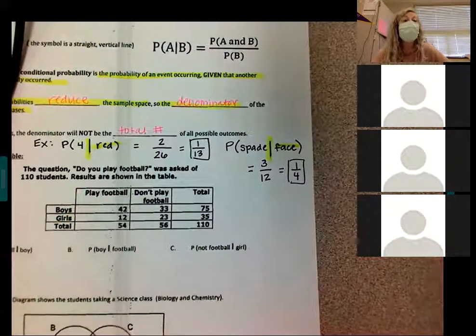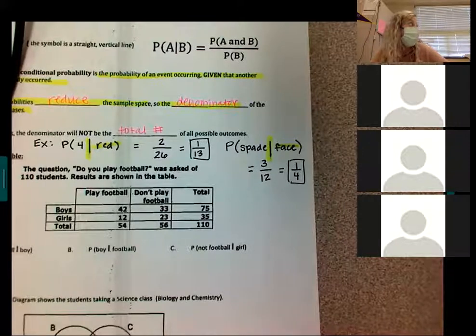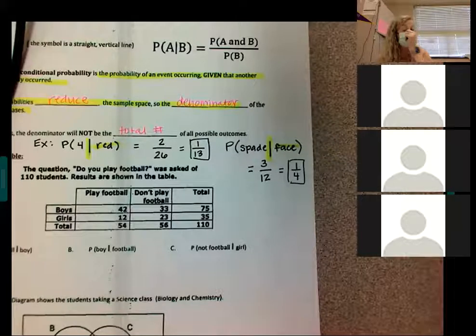What questions do we have about basic conditional probability? That's really all it is. I'm going to pause. Feel free to ask me. Both of y'all extra credit.